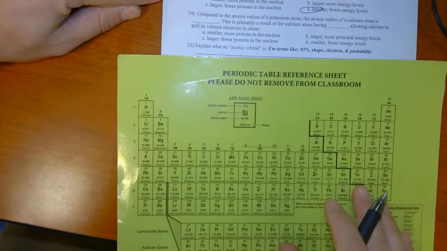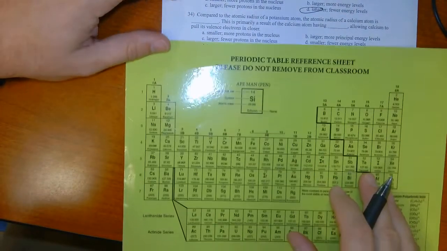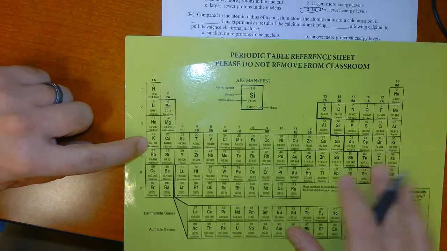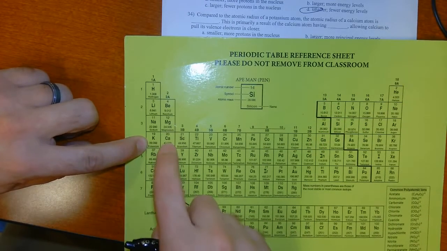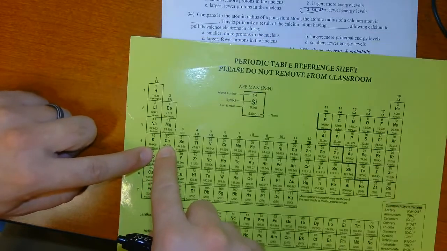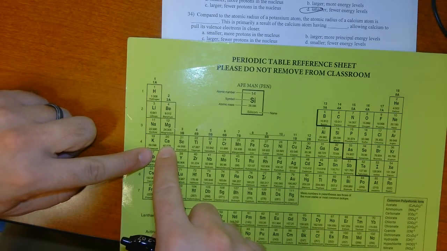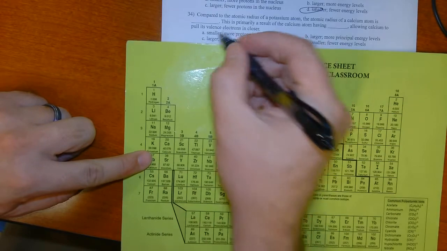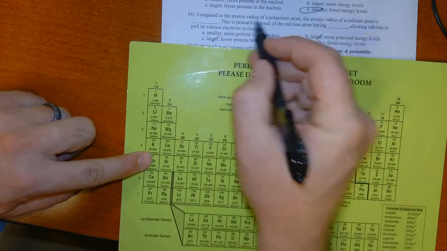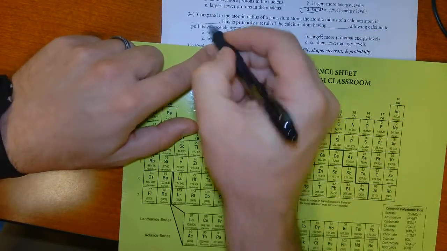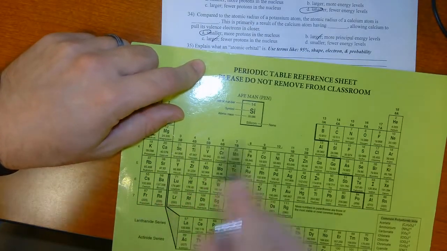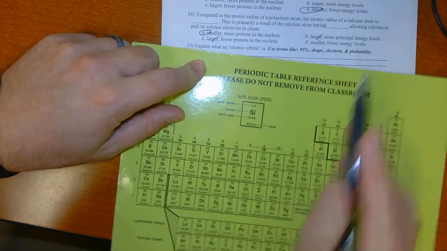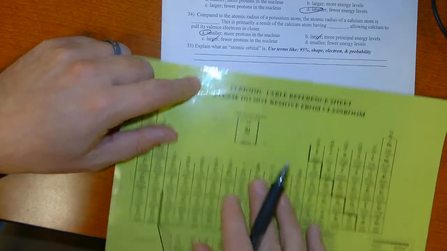Right? Compared to the atomic radius of potassium, here, the atomic radius of calcium, which is here, so calcium is going to be smaller. The atomic radius of calcium is smaller, so that's gone and that's gone. This is primarily because of the number of protons. Because they fall in the same energy level, we can't look at energy levels because they have the same amount. Now we need to look at protons.